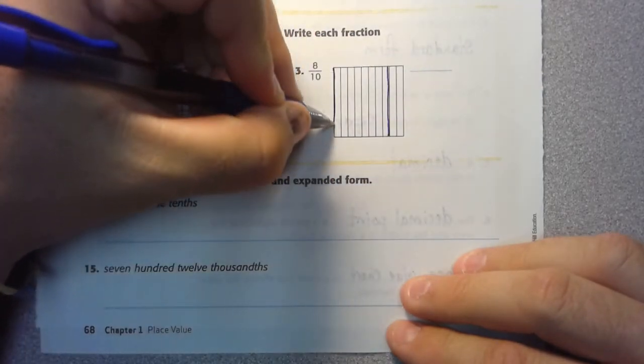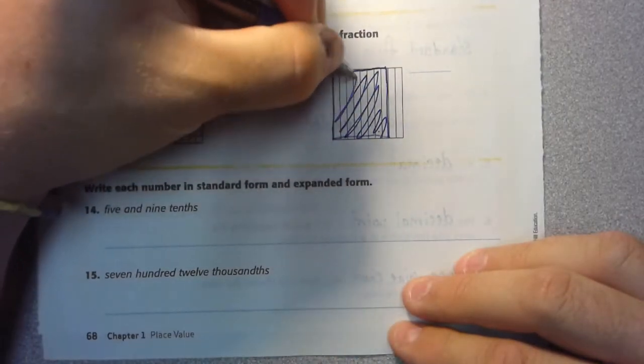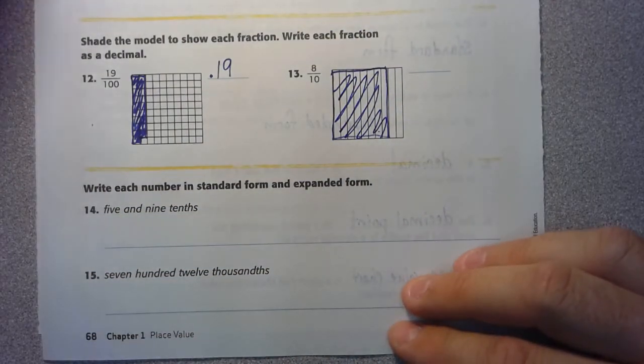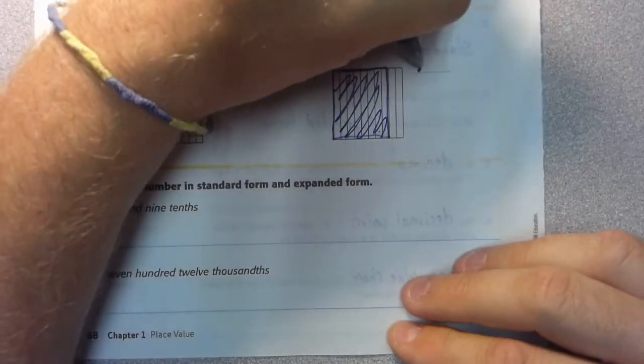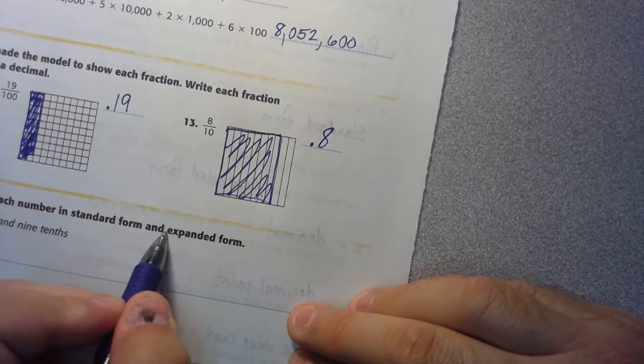You're not going to be doing this on the test, shading in. You're going to be doing it on a Google form, so you can't really shade on there. But how do you write that as a decimal, Maddie? 0.8. Good. Down here at the bottom, we're not going to do expanded form.